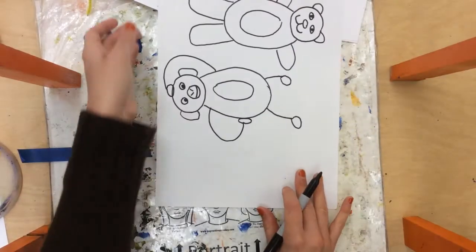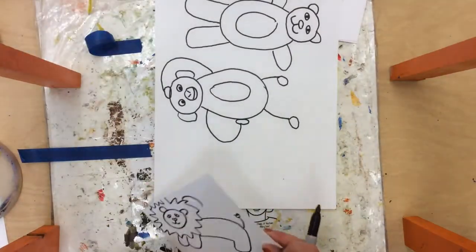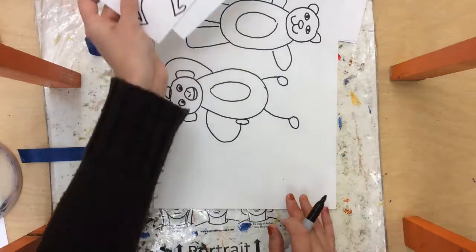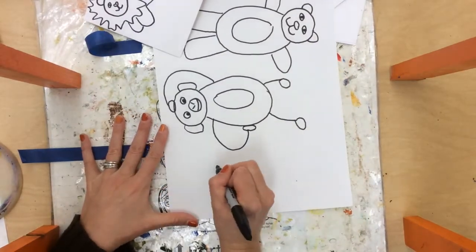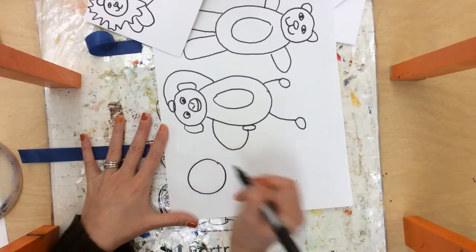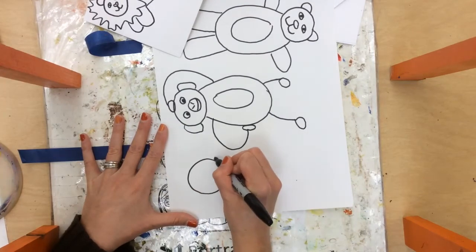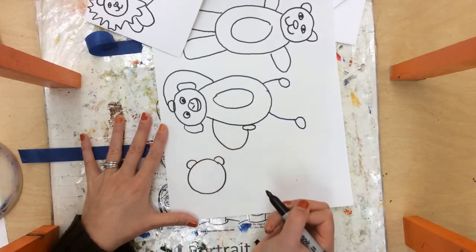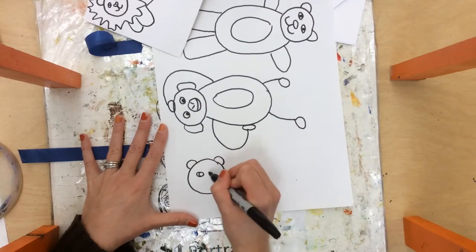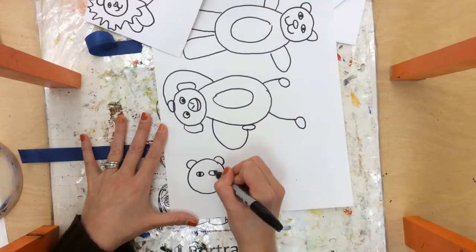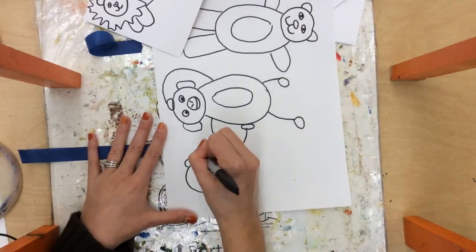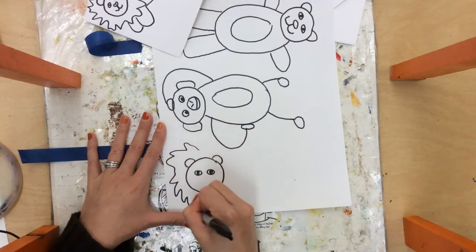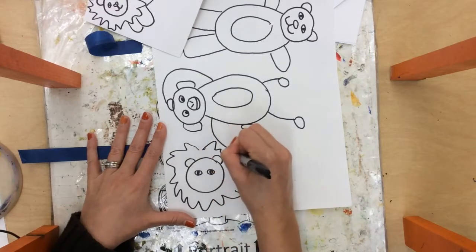Now, my lion. Again, if you do it on smaller papers, they'll be a little bit smaller. My lion, I'm going to do this way. I'm going to put his head. It's a circle. I have 2 U's and some ovals for eyes. Then I'm going to do a zigzag line around. That's for his mane.